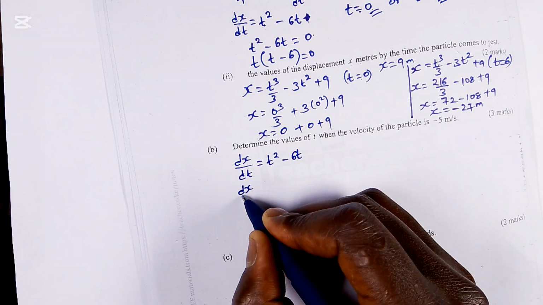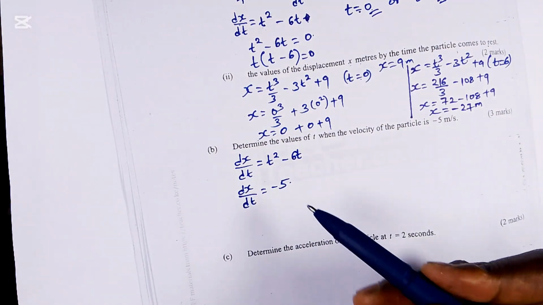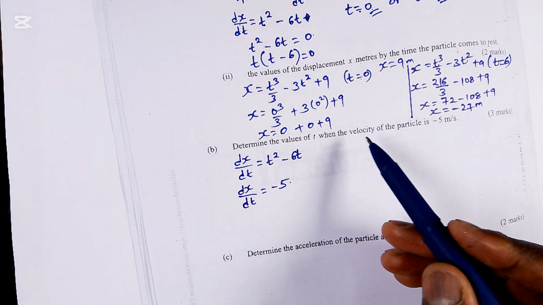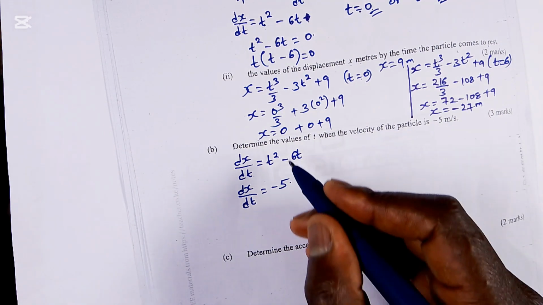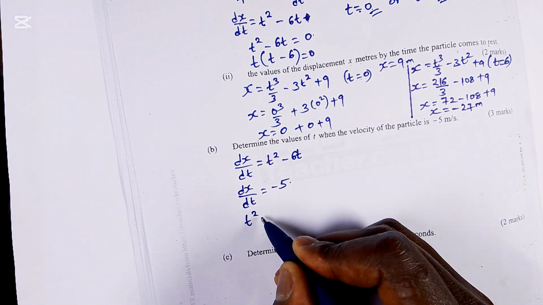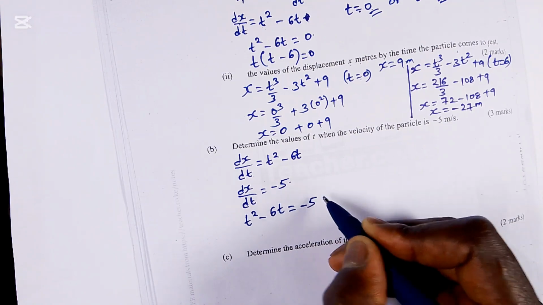So our dx over dt is equal to negative 5. So for us to determine the value of t, we are going to equate the two expressions and have t squared minus 6t is equal to negative 5.